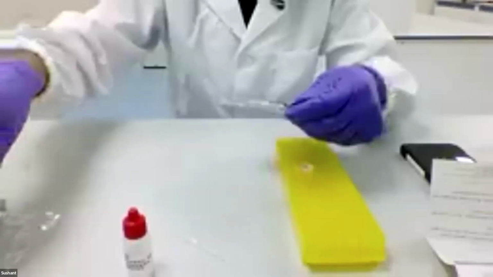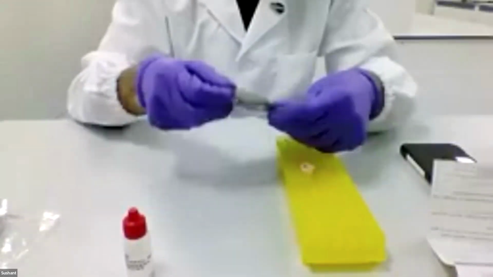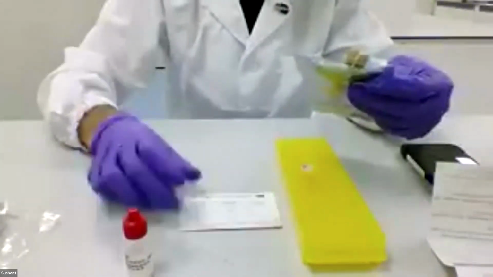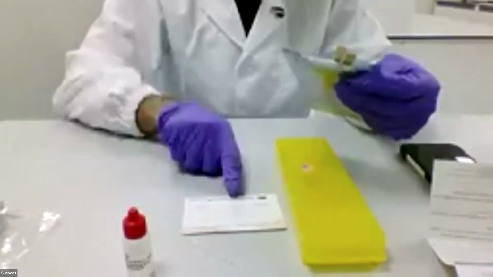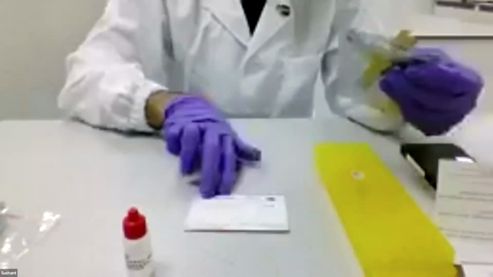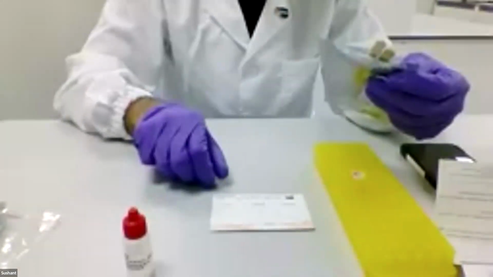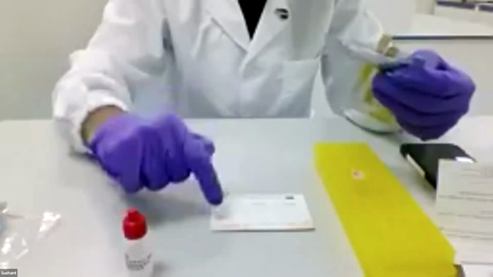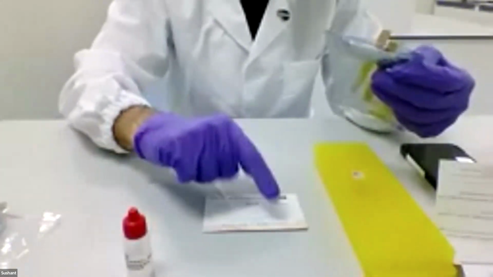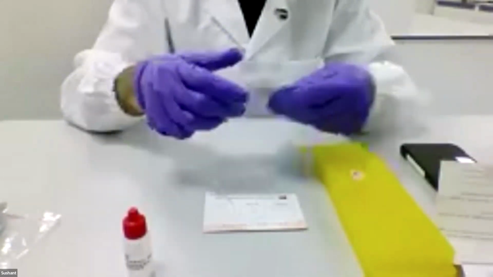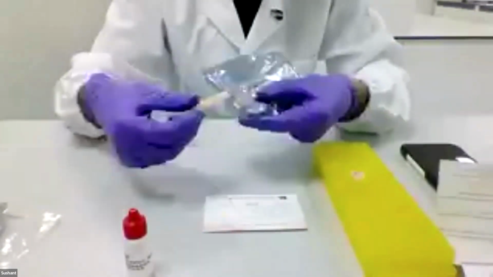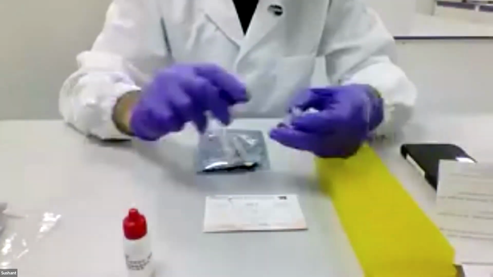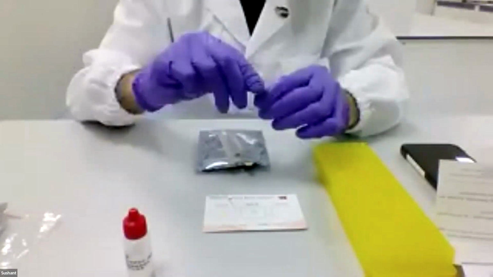I hope you can see the kit first, where you can see we have a card. The card already has the labels type A, type B, and control. It also says one drop of blood in each section, as well as one drop of buffer in each section. Then you need to mix, and we will be using these sticks to mix. Since they are sterile, I'll keep them like that. So let's take the blood sample first.